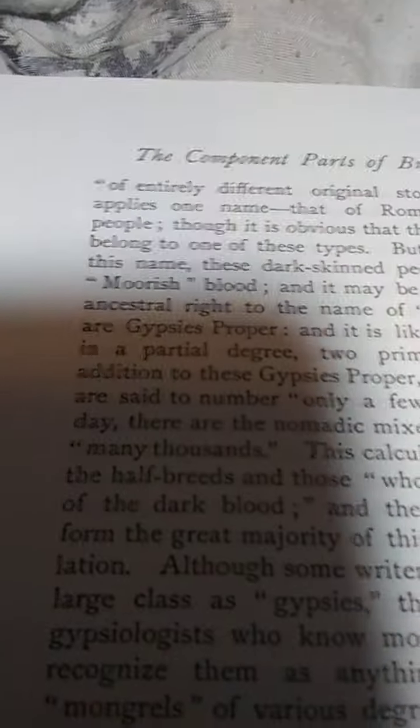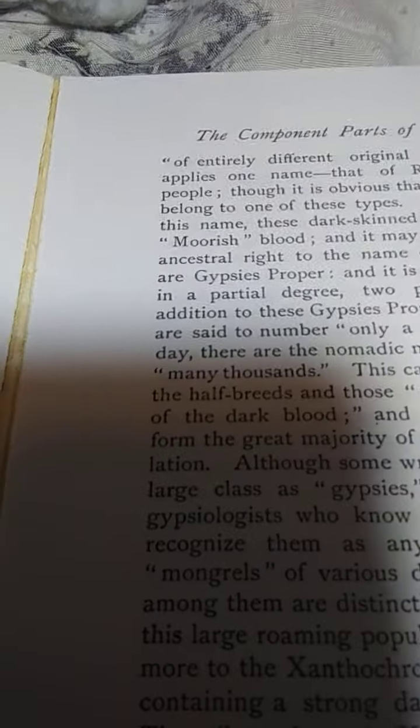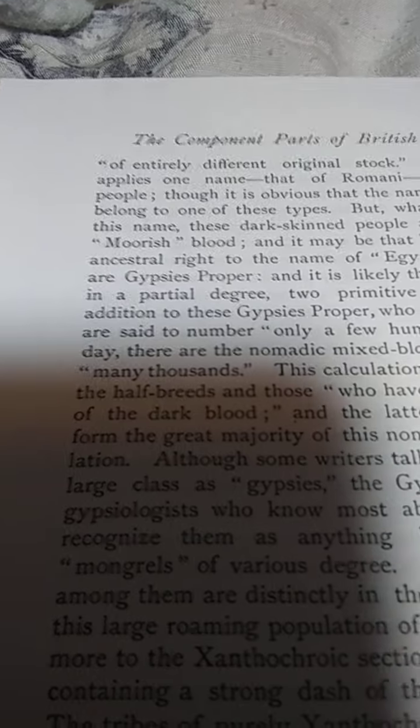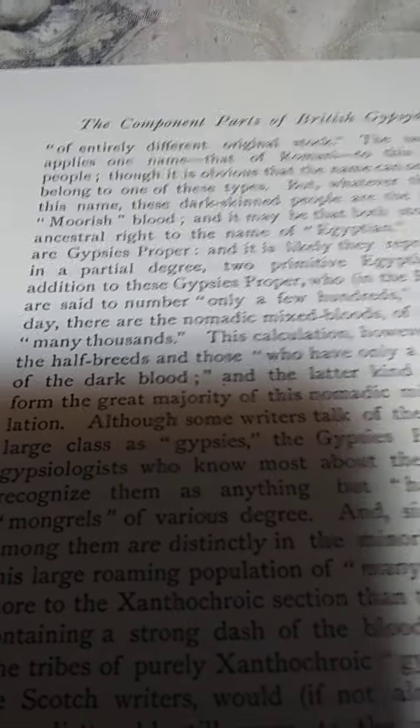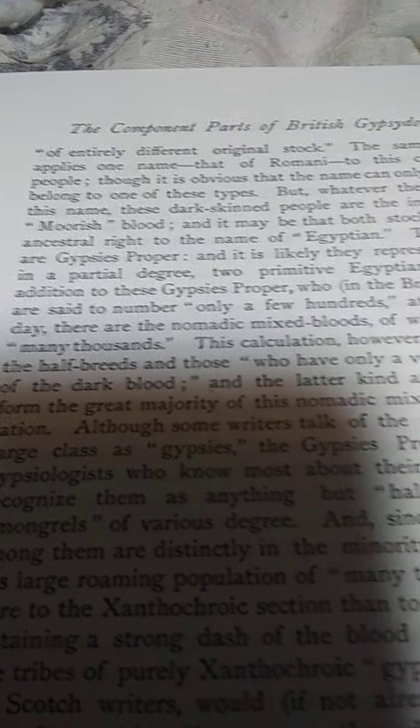And these dark-skinned clans are said by modern writer to be divisible into two sections of entirely different original stock. The same writer applies one name, that of the Romani, to this compound people, though it is obvious that the name can only properly belong to one of these types.